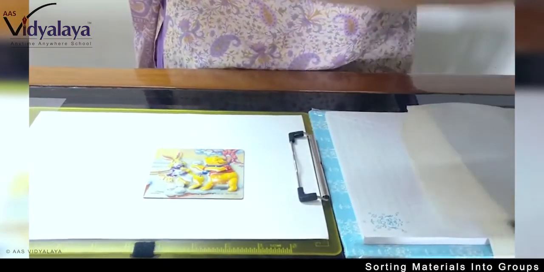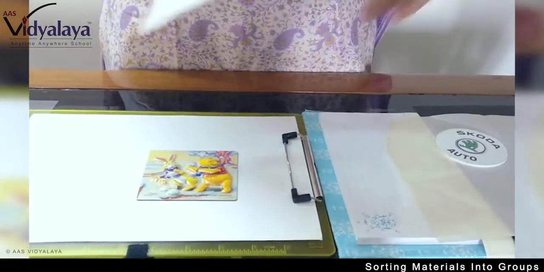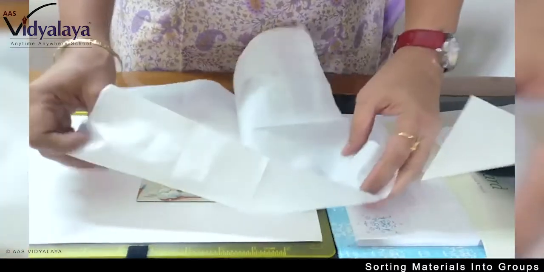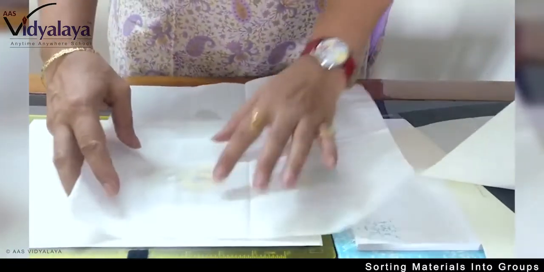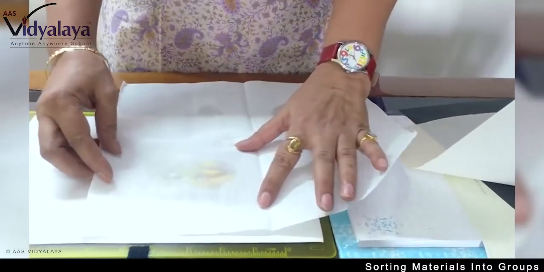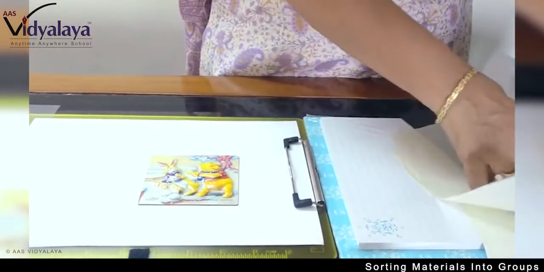Even tissue paper, any paper, when you drop oil on it, for example we have this tissue paper and there is some oil dropped on it. Now when I place it on the drawing, you are able to see that there is something beneath this. So paper containing oil also becomes translucent. It is an example of translucent material.